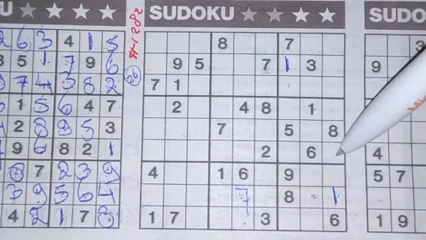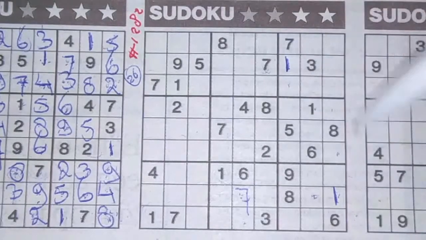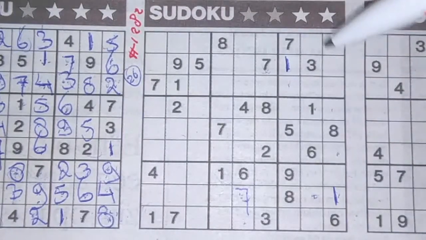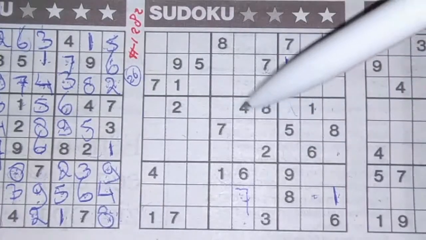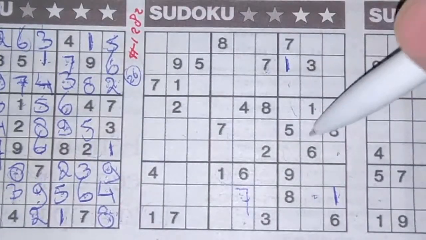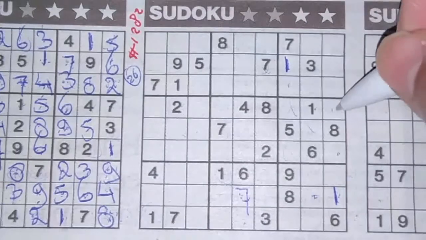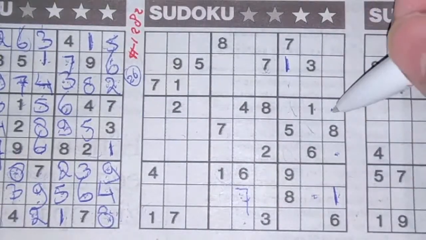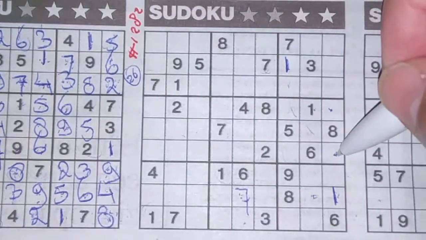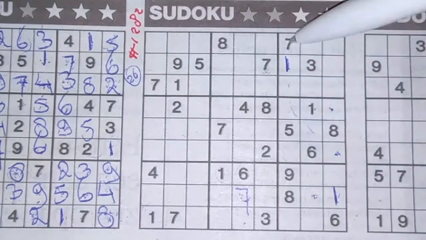Then in this big square, one of the missing numbers is a 7. We see here 7, so no 7 in these two boxes. We see a 7 there, so no 7 in that box. So the 7 could be here or could be there. So in the last column, we have a 7 in one of those two boxes. In that column, we have a 7 over there.